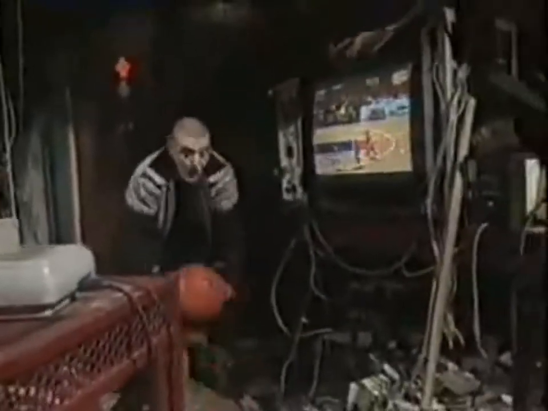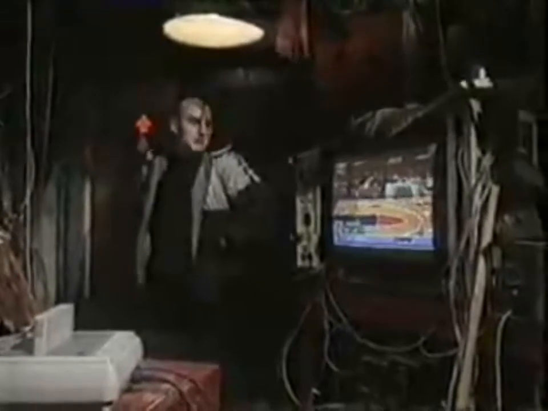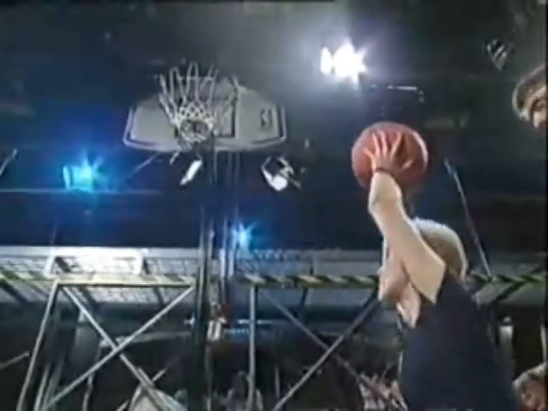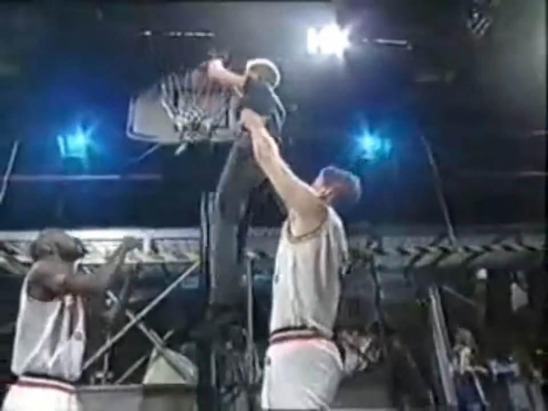And now for some real indoor basketball. Whoa! Oh, I was enjoying that. This'll soon dislodge it. That's what I call a slam dunk. Woo! Thanks, guys.